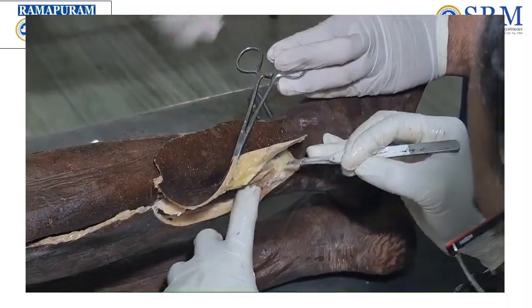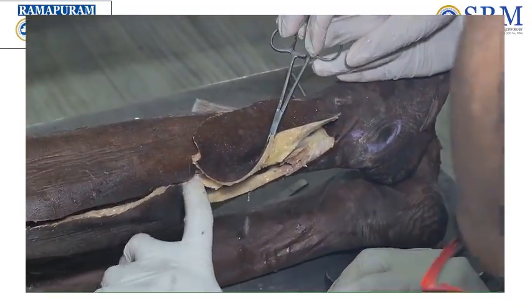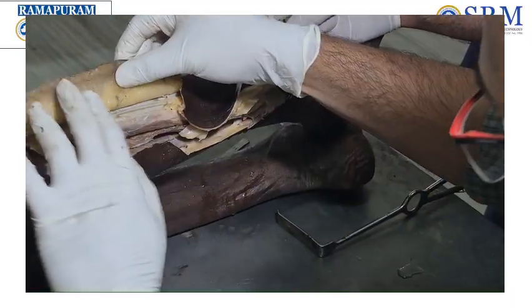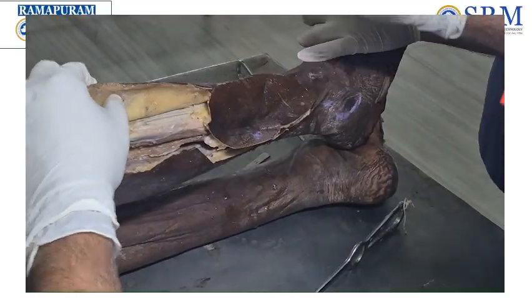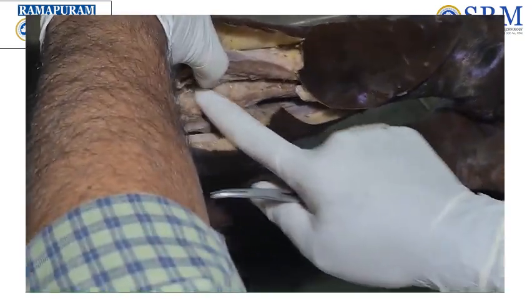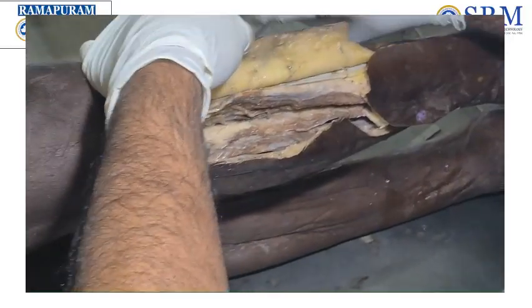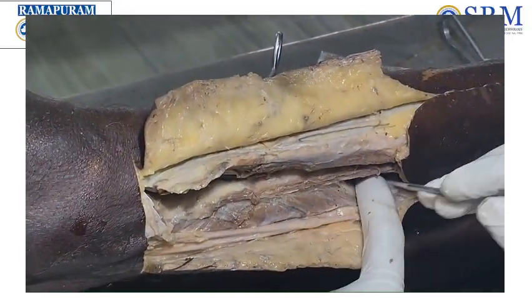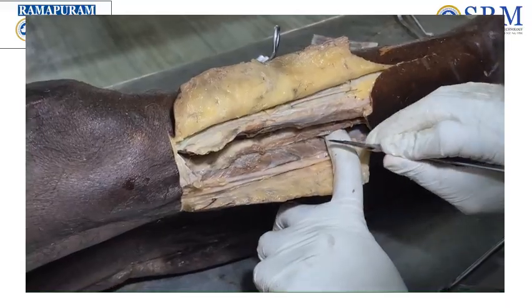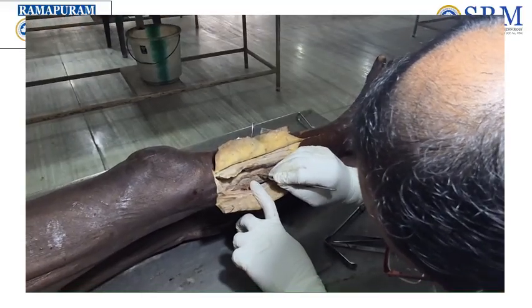Then dissection is carried out in a deeper plane. Here the posterior aspect of the fibula is being elevated off the bone.